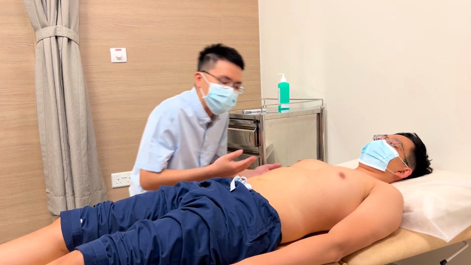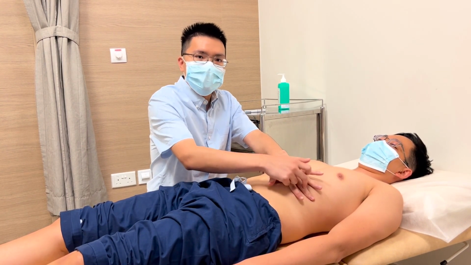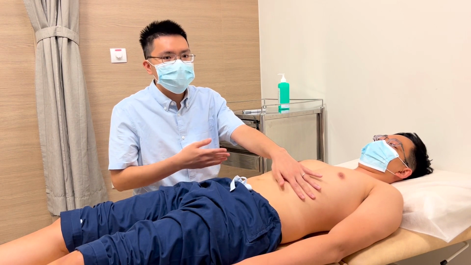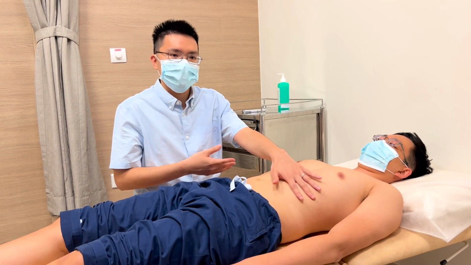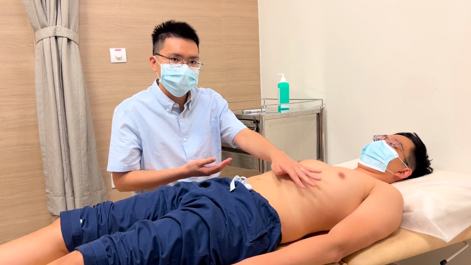First, the presence of dullness to percussion in Traube's space, which is over here. If Traube's space is resonant, this is unlikely to be a spleen. But if Traube's space is dull, it is unlikely to be a kidney and most likely a spleen.